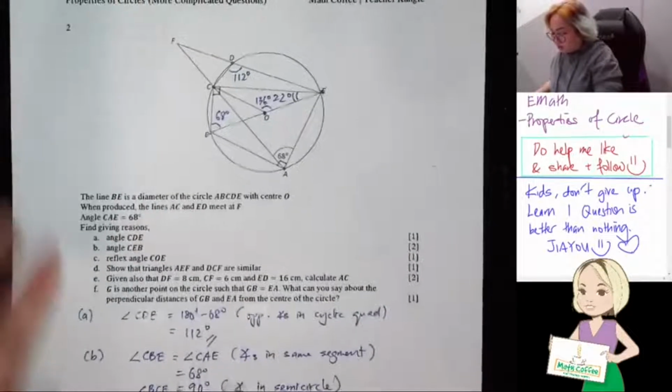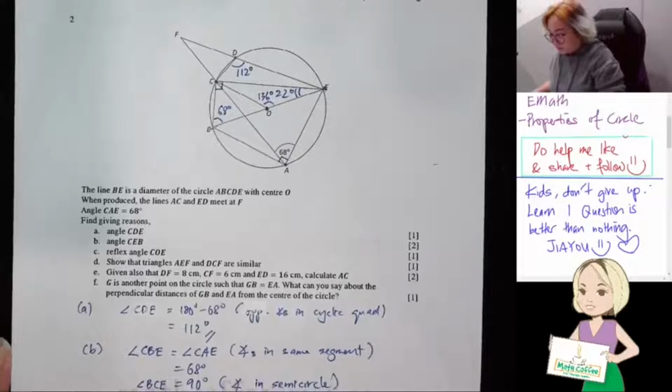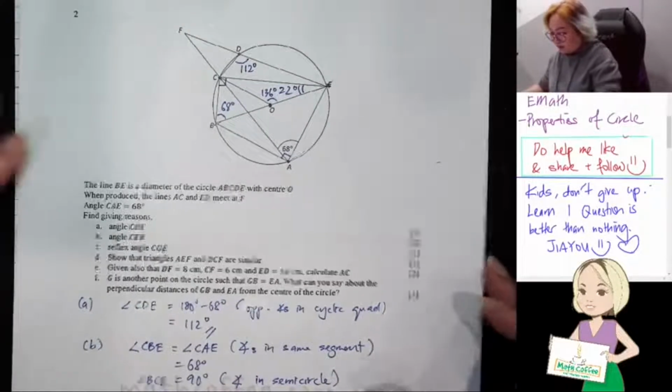Next, they ask you to prove that. This is secondary school math, Sec 3.